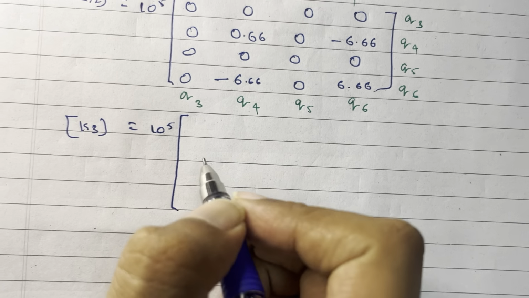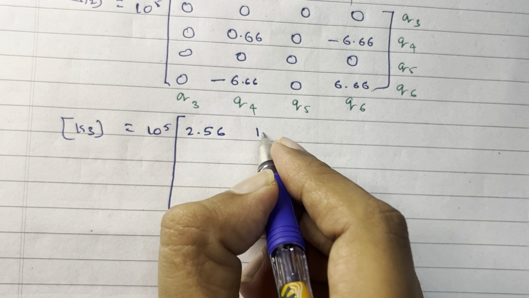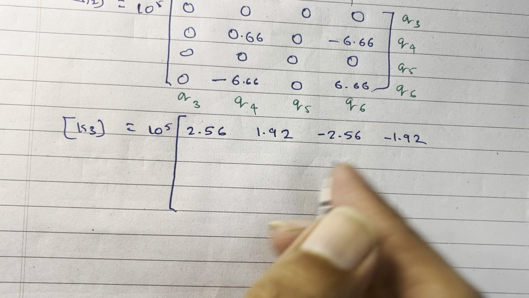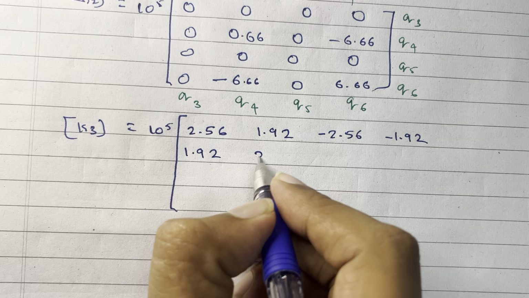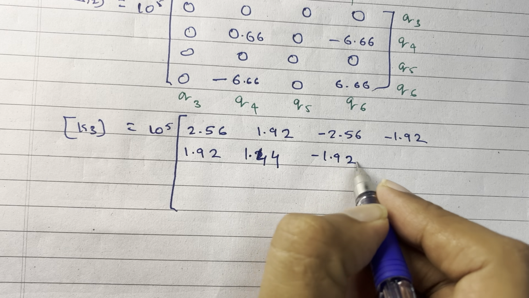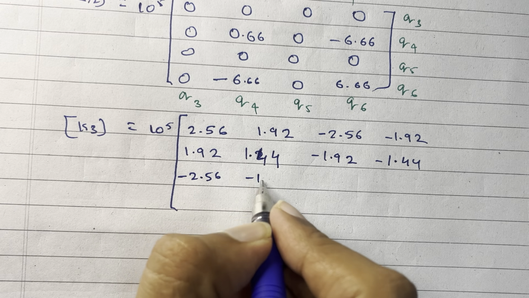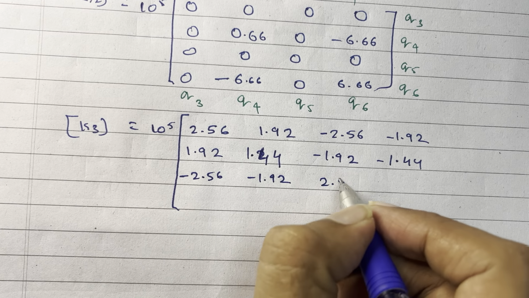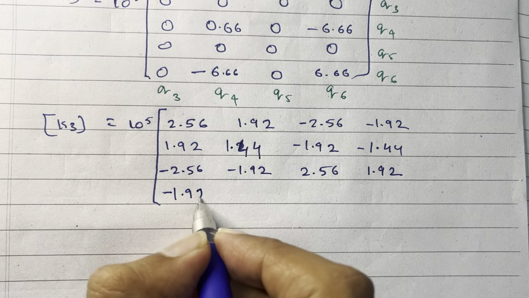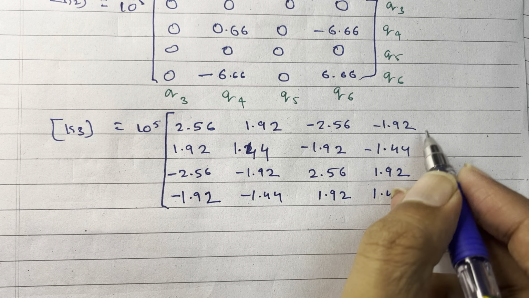After calculation, we'll get 2.56, 1.92, minus 2.56, minus 1.92, 1.92, 1.44, minus 1.92, minus 1.44, minus 2.56, minus 1.92, 2.56, 1.92, minus 1.92, minus 1.44, 1.92, 1.44.